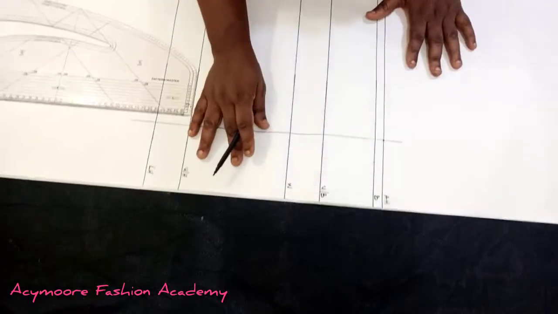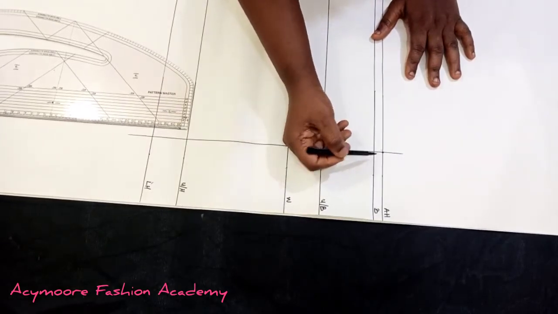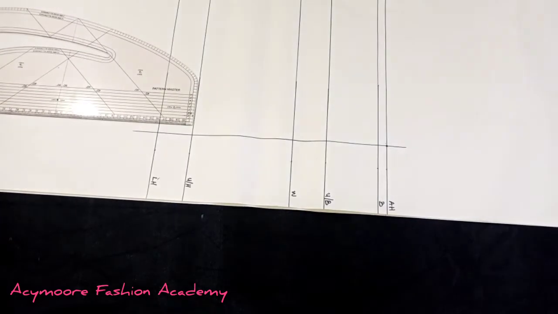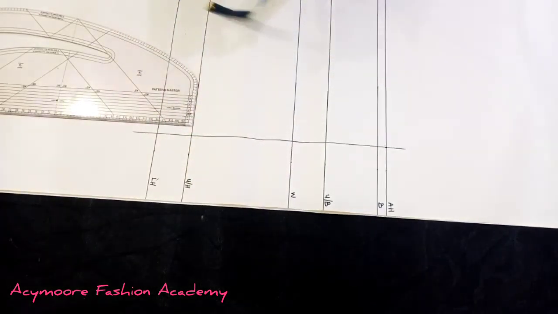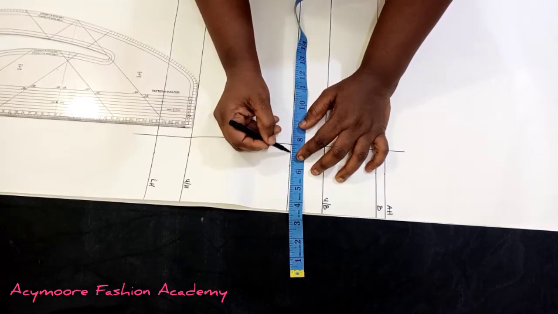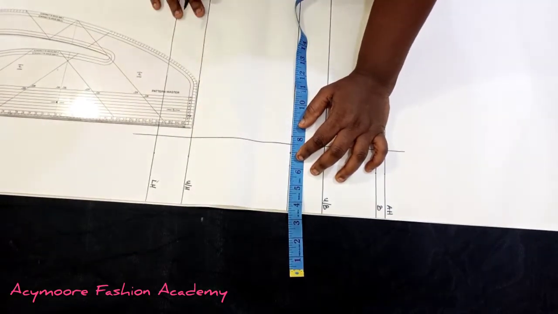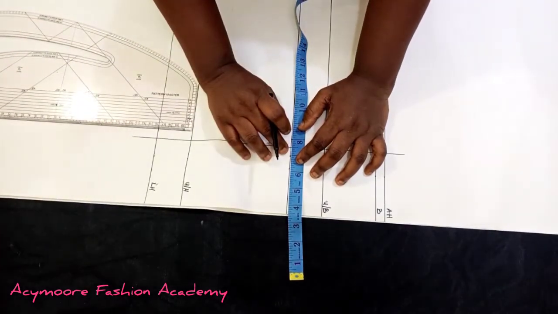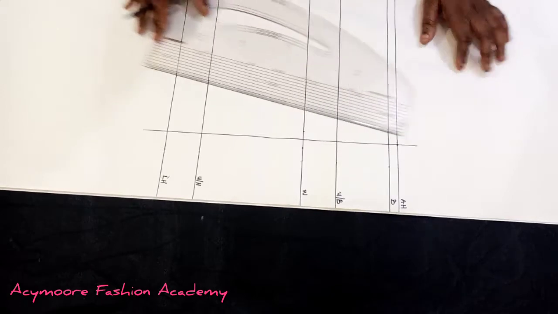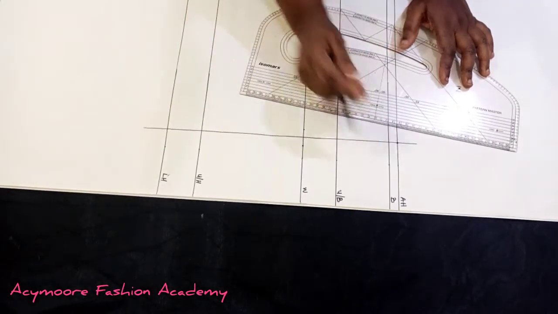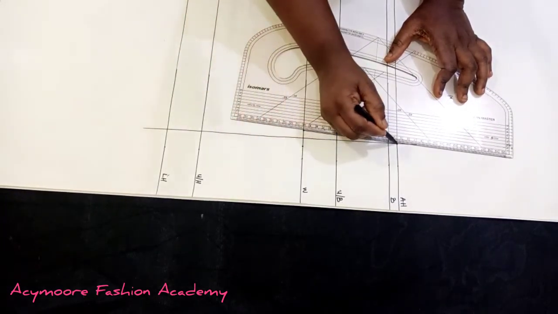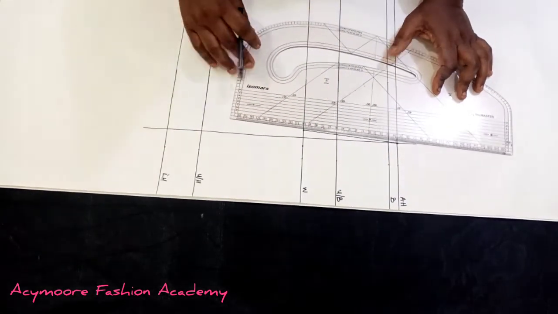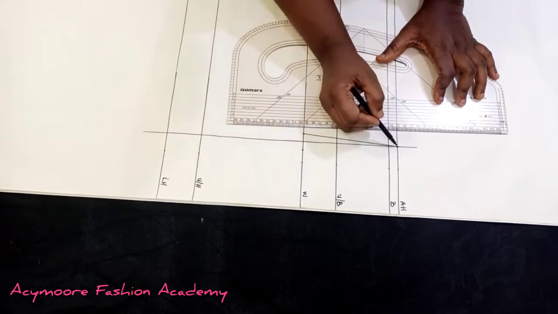So I have my line there. From this point to this point, I have 4 inches, which is my bust span. So the next thing I'm going to do, here is my waist. Thank God it's well labeled, so I won't mix it up. On my waist, I'm going to take half inch to the left, half inch to the right. Then I would join my line. I place my ruler and I join from this point to this point. I will also place my ruler and join from this point to this point.